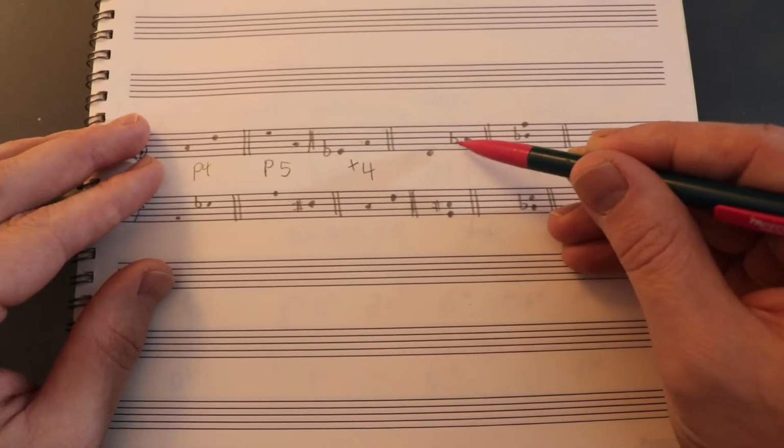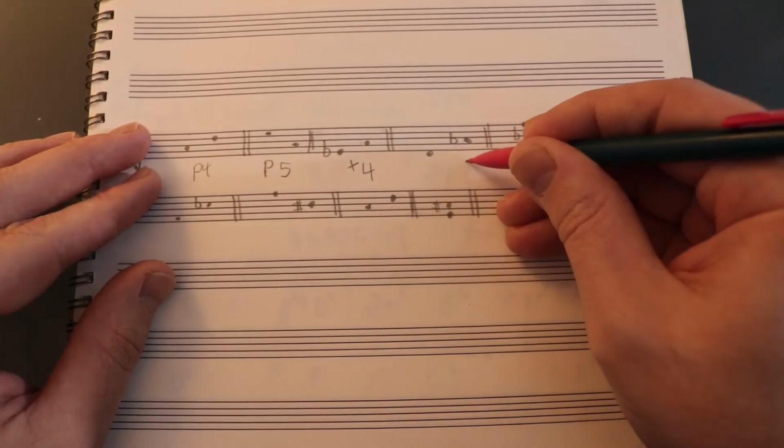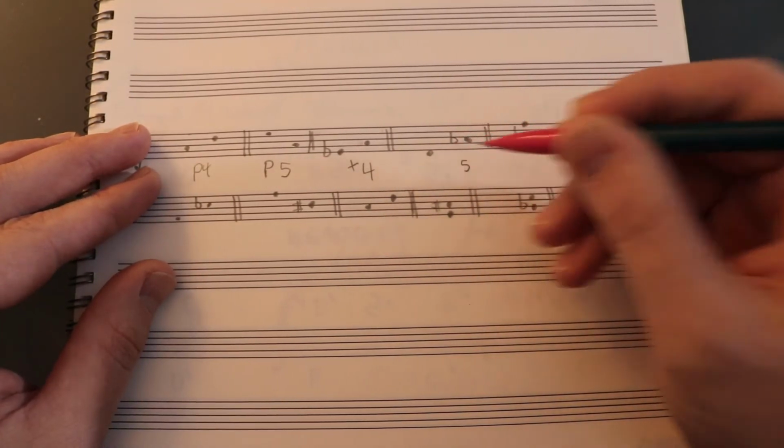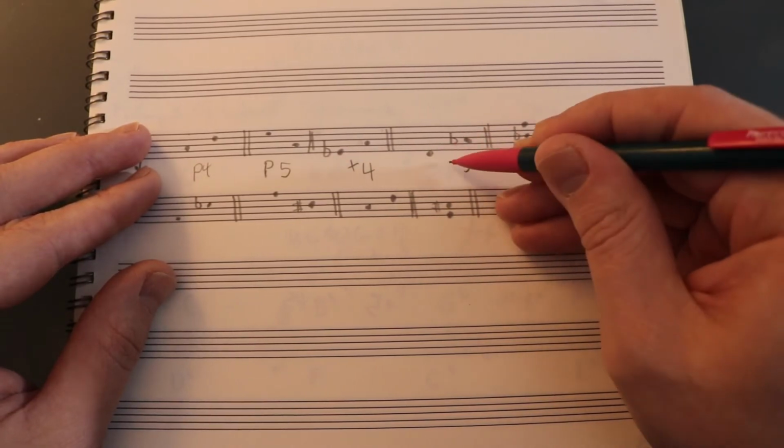1, 2, 3, 4, 5. From D to A flat, that's a fifth. Remember, I'm always counting, including the notes that I'm using. And a perfect fifth would have been D to A. D to A flat is a diminished fifth.